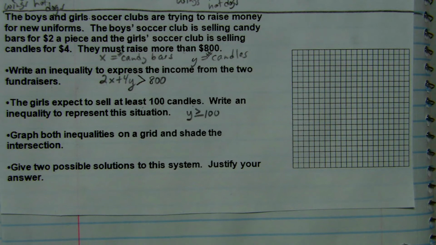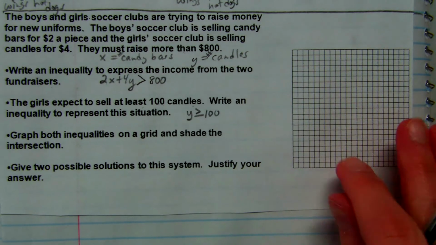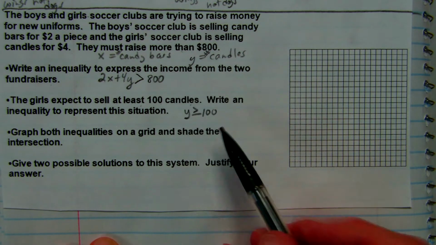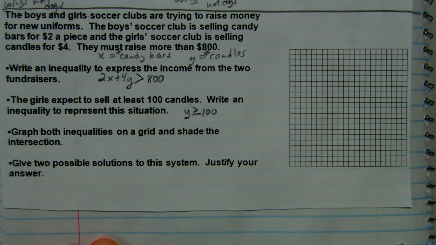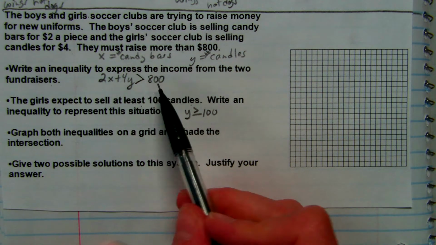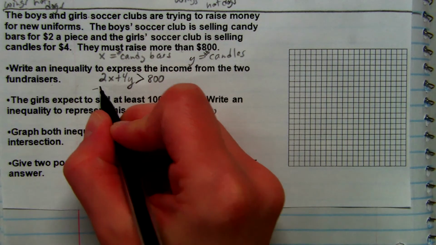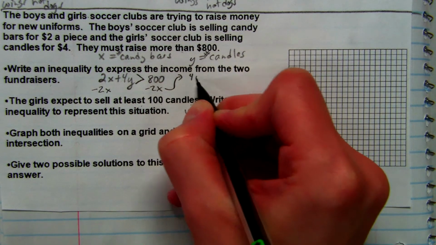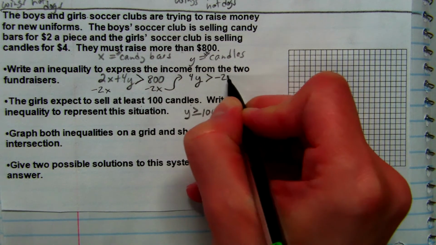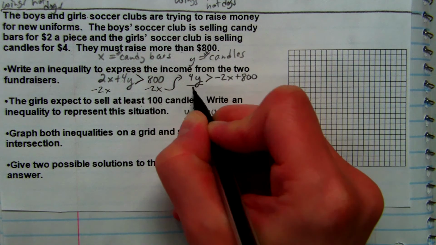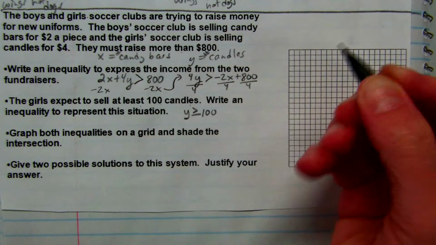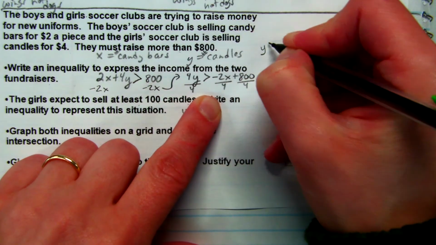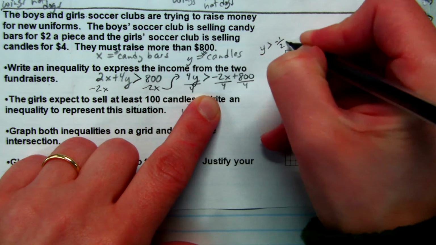So what we are going to do before we make our graph this time is we're going to rearrange this equation so we'll know how high that one needs to go. I know this one needs to go to 100. So I know we're not going to number by ones, but I need to see how far this one's going to go up. So if we rearrange, we can subtract 2x from both sides. We'll get 4y is greater than negative 2x plus 800. Divide everything by 4, and we get y is greater than negative 1/2 x plus 200.